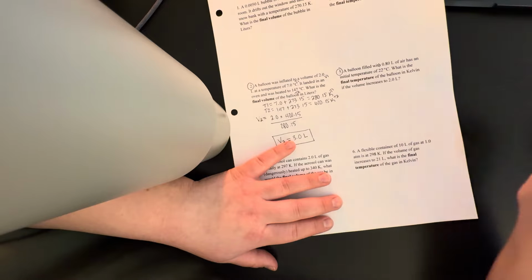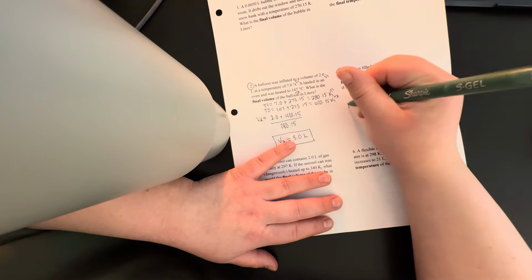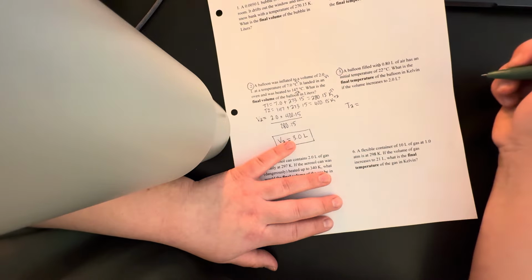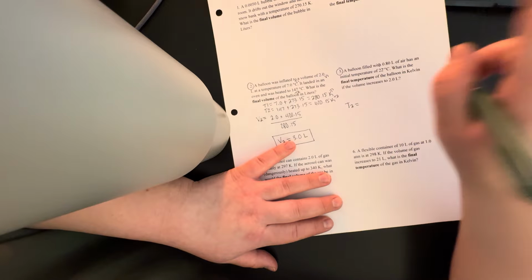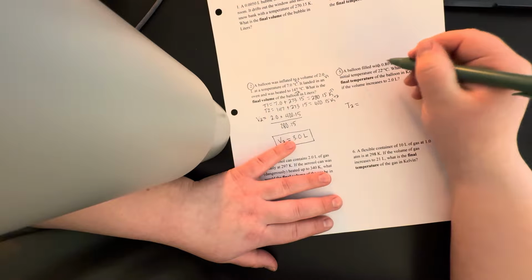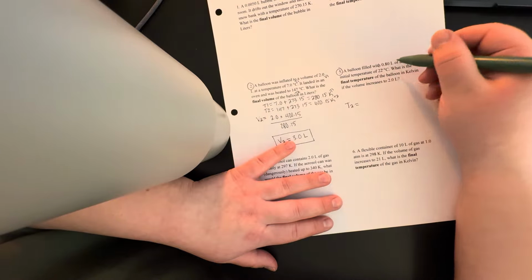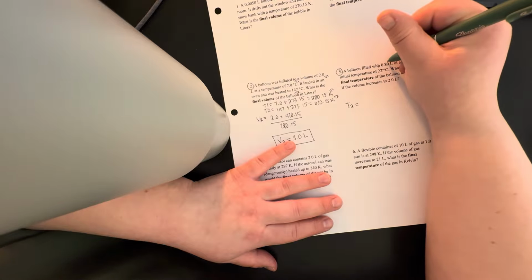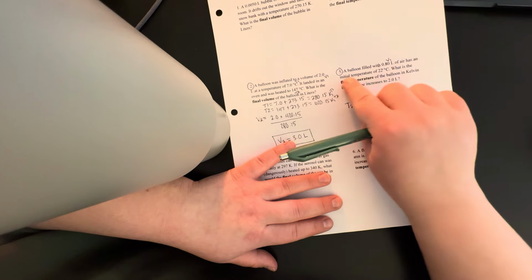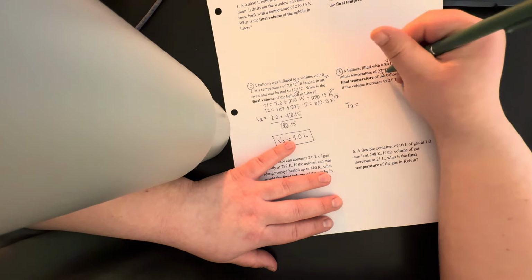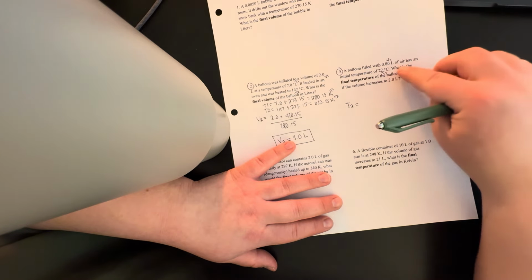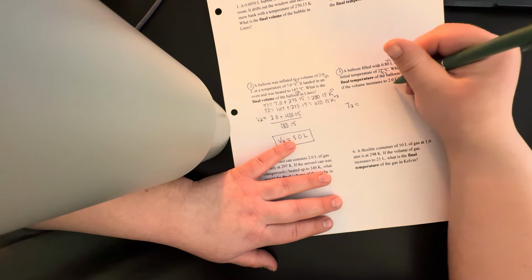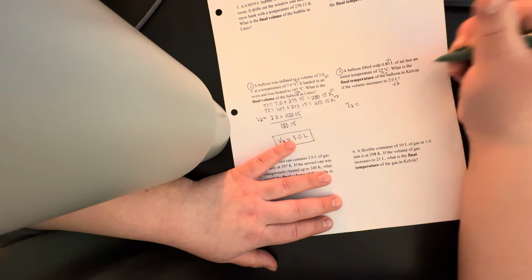Okay, first, I'm using my final temp equation, T2. Second, let's figure out who's who. A balloon filled with 0.8 liters, this is our initial volume, V1, has an initial temp, T1 of 22. The volume increases to 2 liters, that has to be V2.